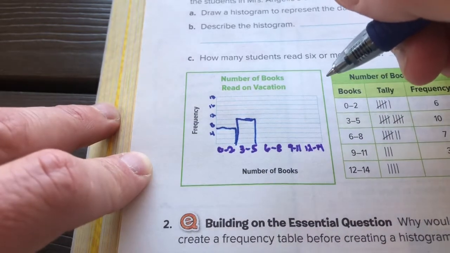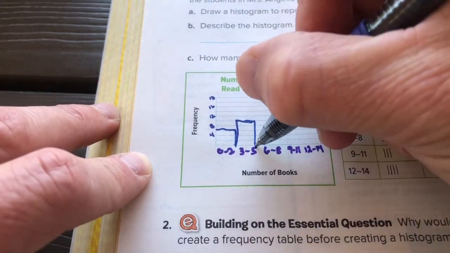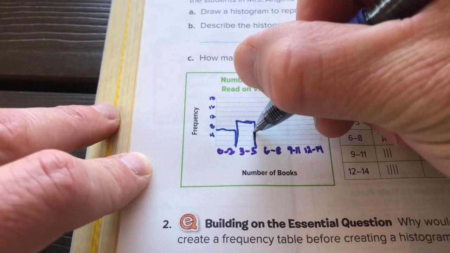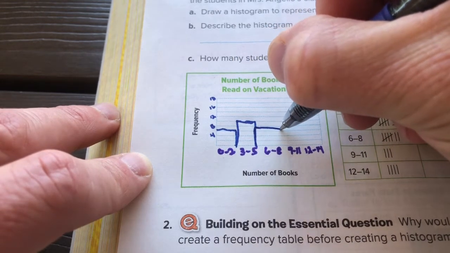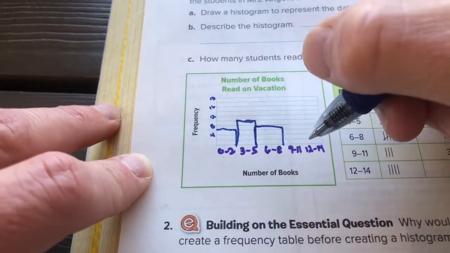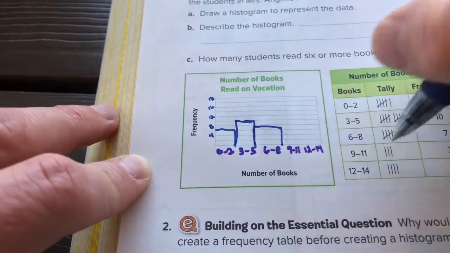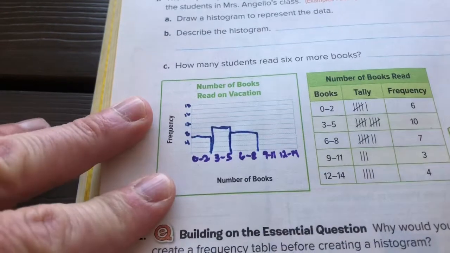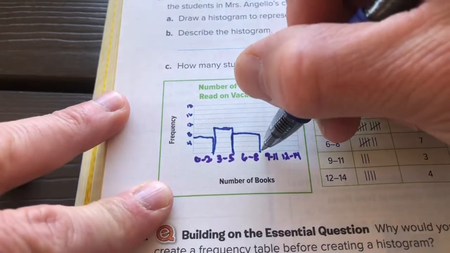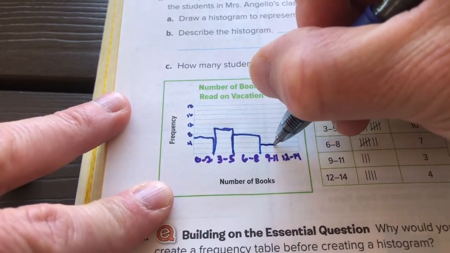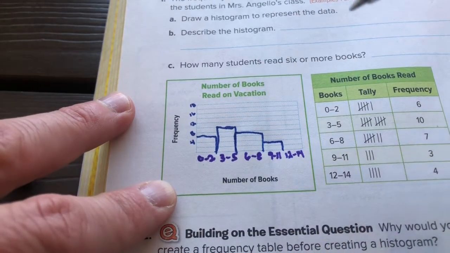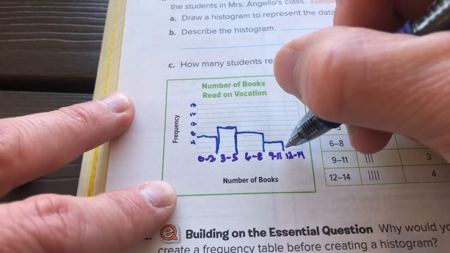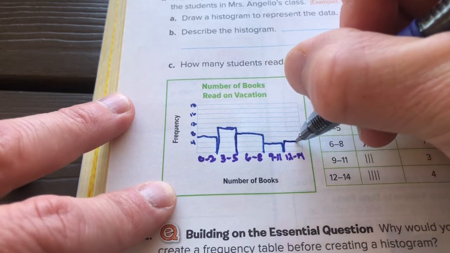Now I'm going to do my 6 to 8, which goes to 7. Which would be, if that's 8, 7 would be right about there. I'm going to make a big one. And we're going to go 9 to 11. So for 9 to 11, it was 3. So 3 would be right about there, just below the 4 line. And then 12 to 14 is going to be 4, which is the second line.